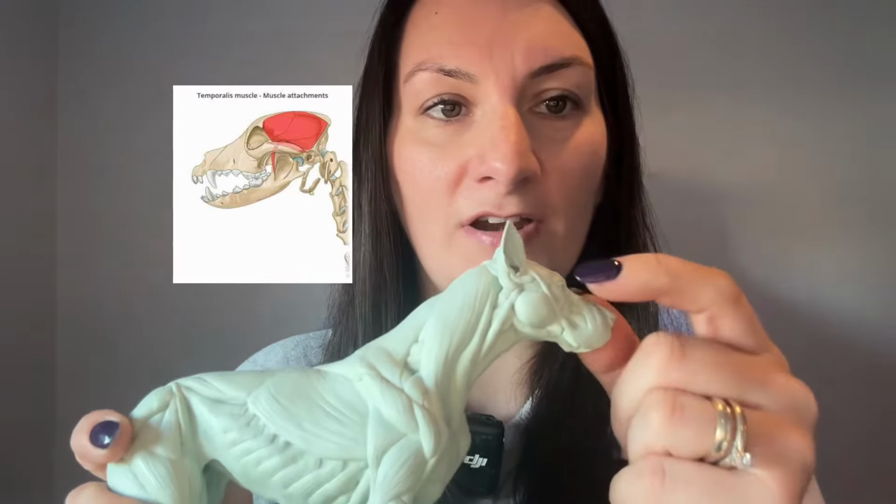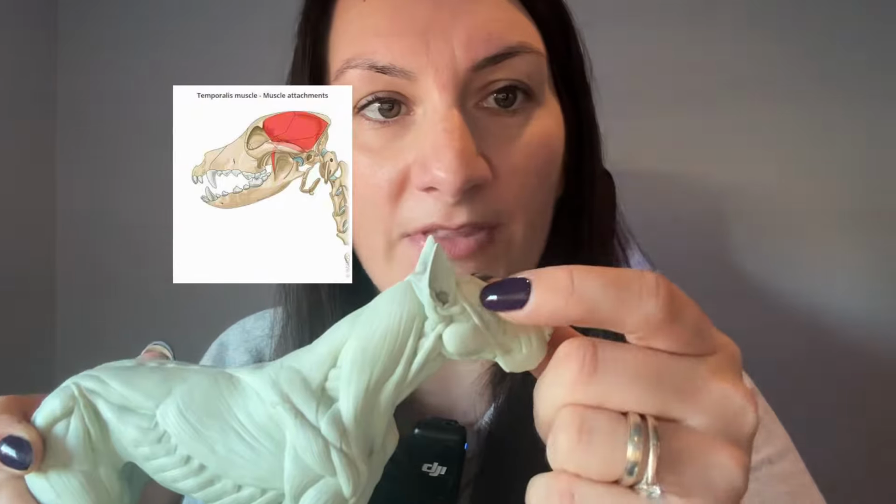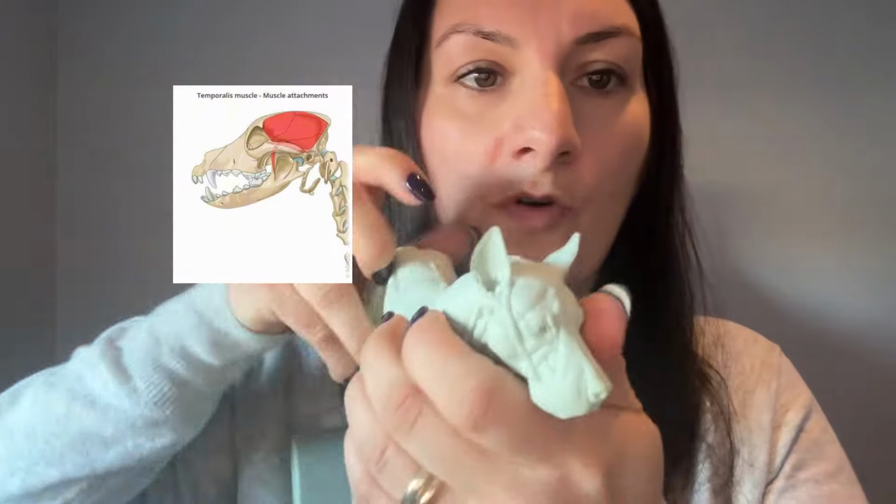Then we have the temporalis. So the frontalis is the one kind of, it's the big one more at the front. The temporalis is kind of more at the back here. And again, it's a big muscle that sits over there. And that helps to elevate the mandible, the lower jaw, and helps to close the mouth.